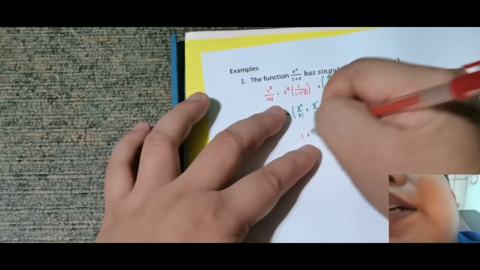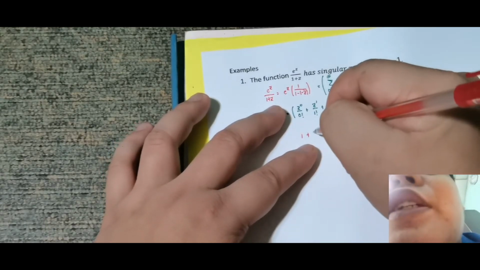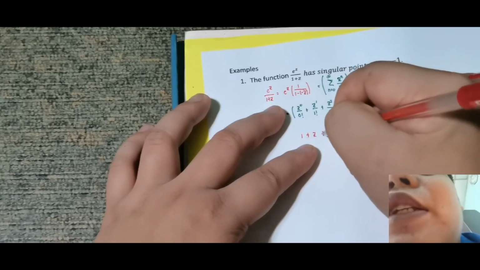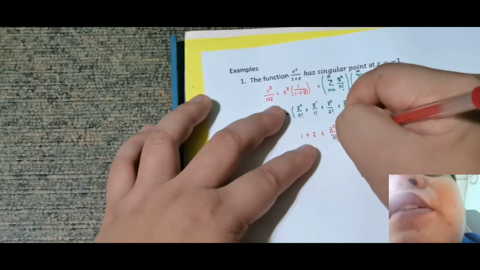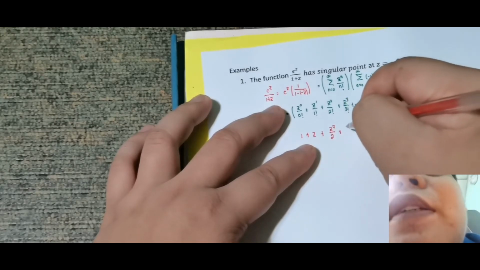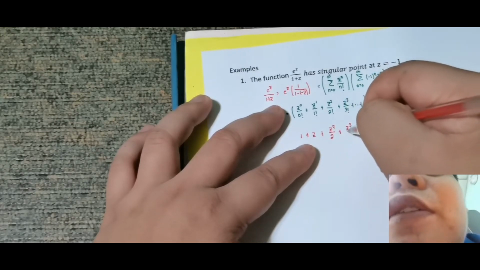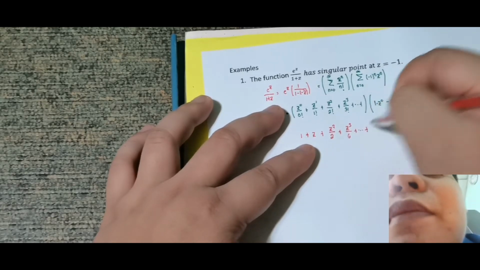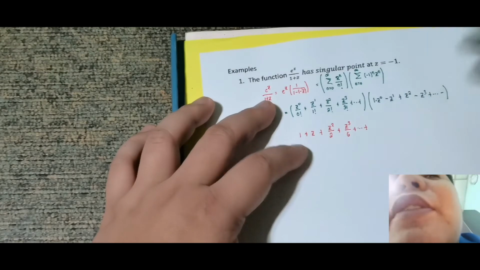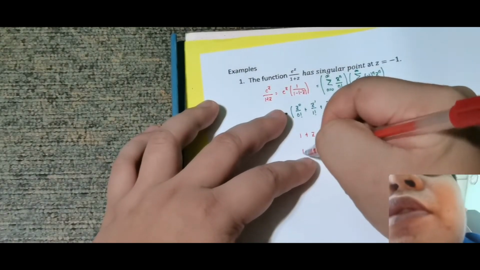Then plus z raised to 1 over 1 factorial is just z. Plus z squared over 2. Plus z cubed over 6. Then plus dot plus.